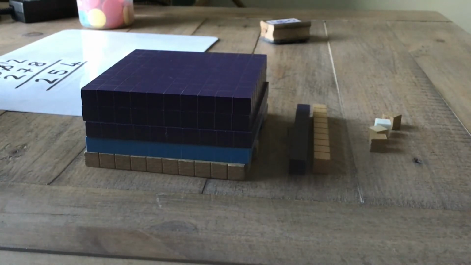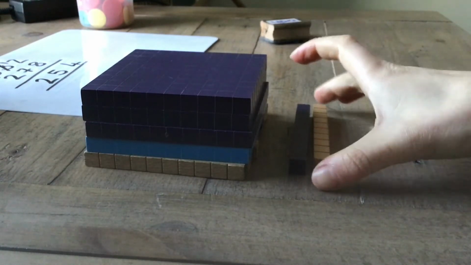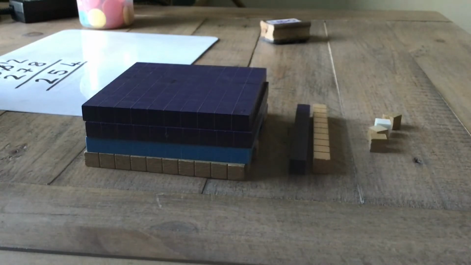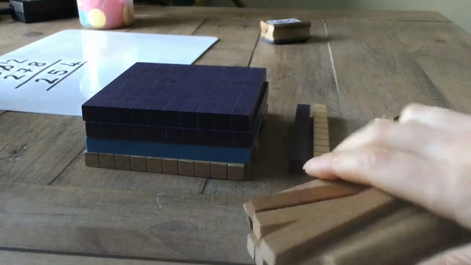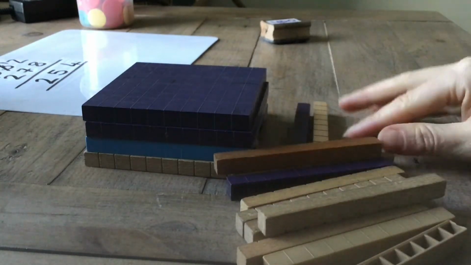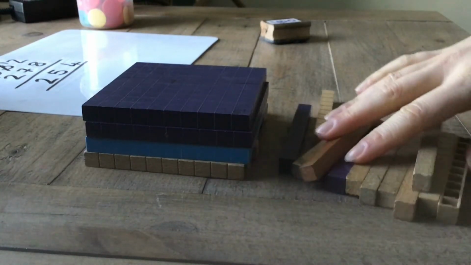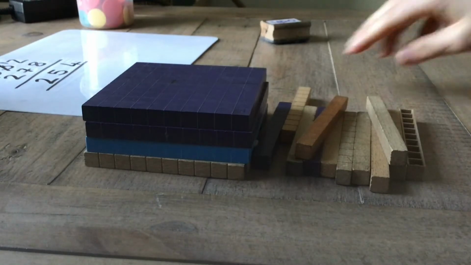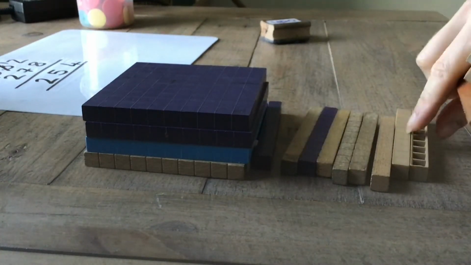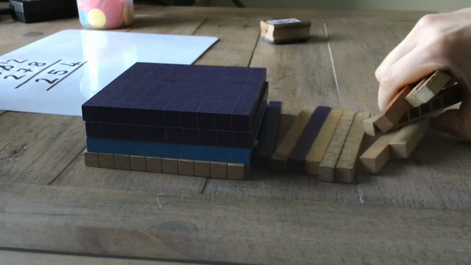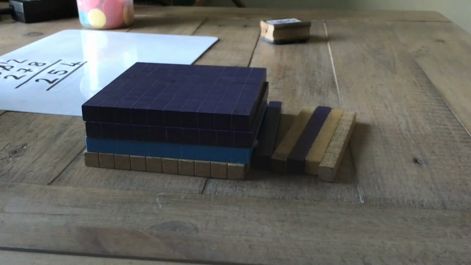I can now exchange one of the hundreds for 10 tens. So now I can take away 70. 1, 2, 3, 4, 5, 6, 7.